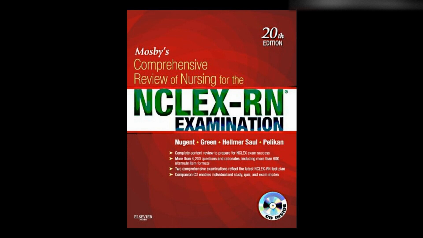Content: medical/surgical. Category of health alteration: oncology. Integrated processes: nursing process, planning. Client needs: safe and effective care environment, management of care. Cognitive level: synthesis. Making nursing decisions, when the test taker is deciding which client should be assigned to a new graduate, the most stable client should be assigned to the least experienced nurse.